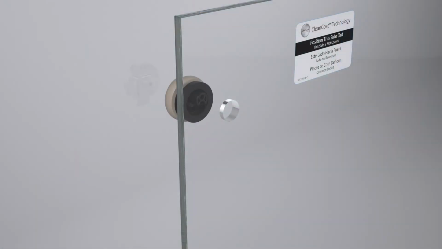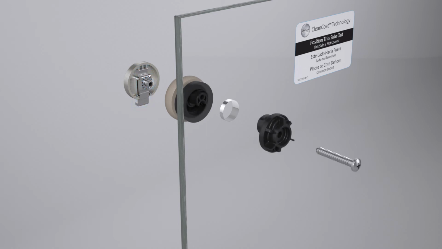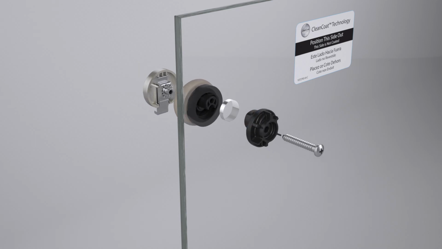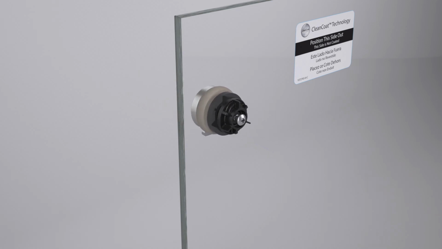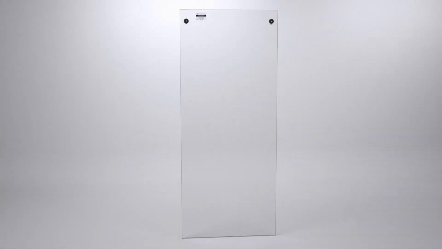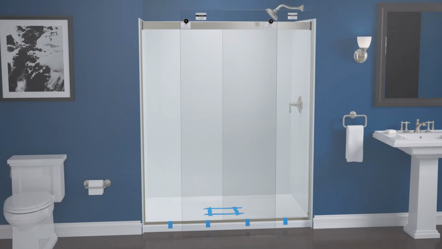Position the roller and clip on the side of the outside door panel opposite the label. Ensure that the clip is oriented down. On the other side of the glass, orient the tab upward on the clamp and insert the clamp and screw through the glass. Using a Phillips screwdriver, securely tighten the screw. Do not use a drill to tighten the screw.